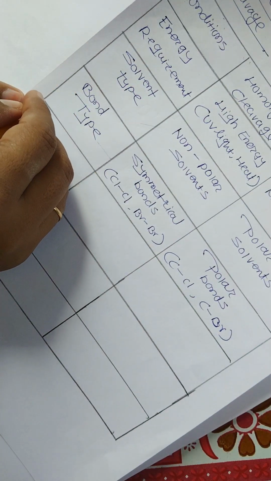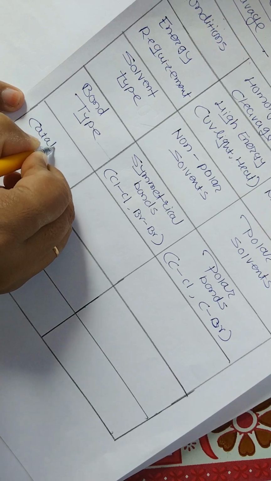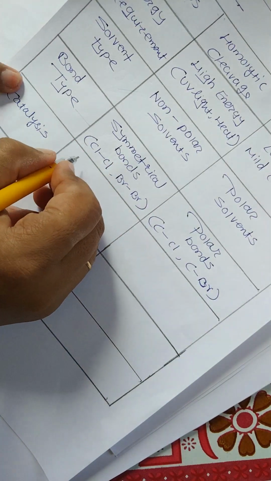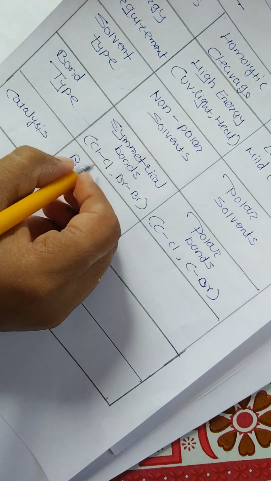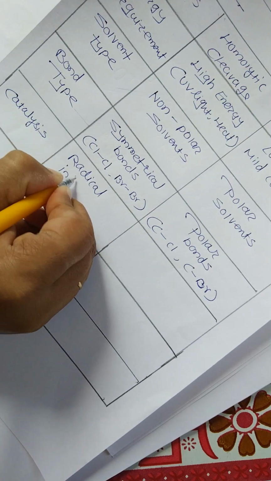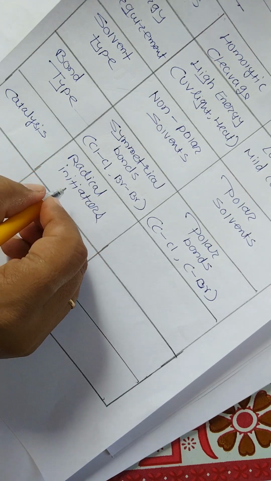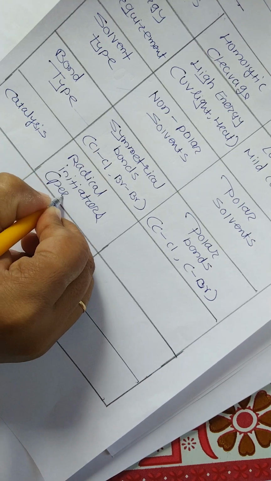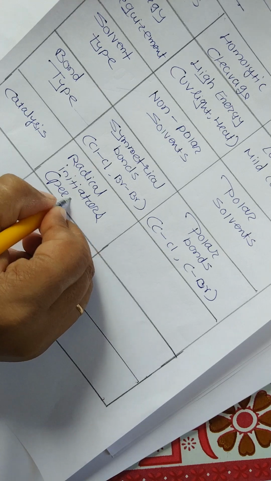Then the fourth condition is catalysis. Homolytic cleavage occurs in the presence of radical initiators, that is peroxides, okay.